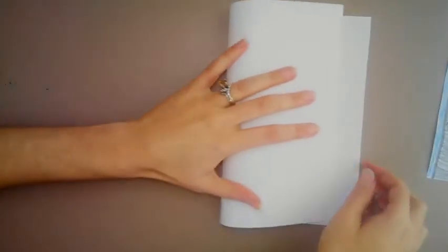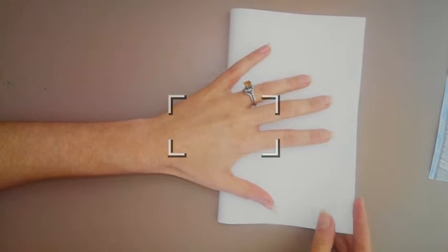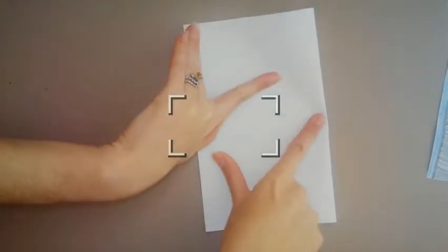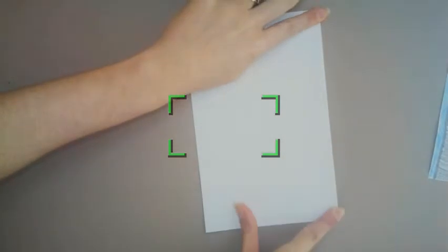So whichever way you decide, you're going to fold your paper in half to create the line of symmetry down the middle. So get those corners matched up and then crease your paper down the middle.